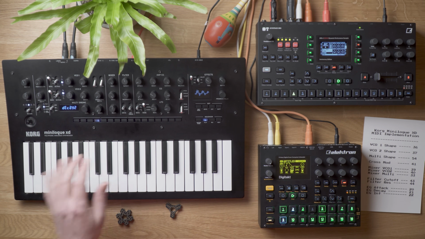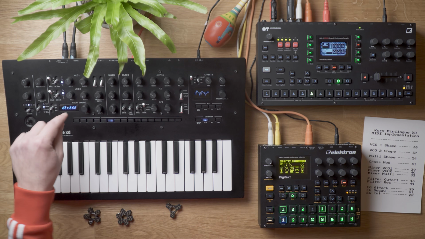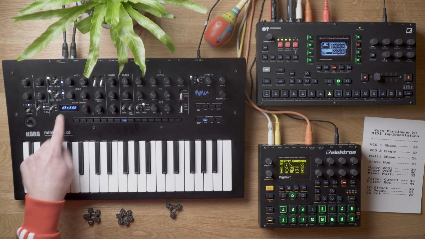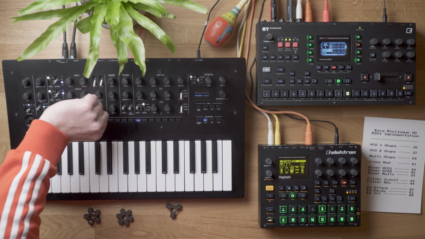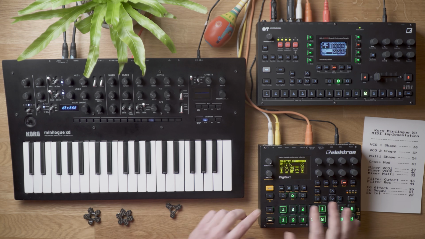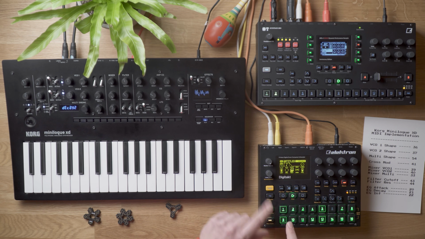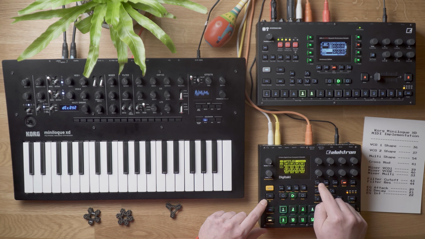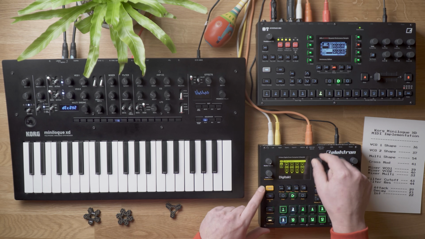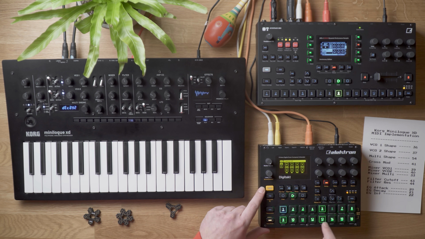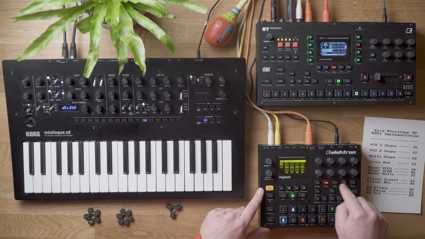Okay, and the last thing I would like to modulate is the shape of multi-engine, also with the random LFO. So I'm gonna go into track 13, yes, enable channel 13, and then, yeah, it works.